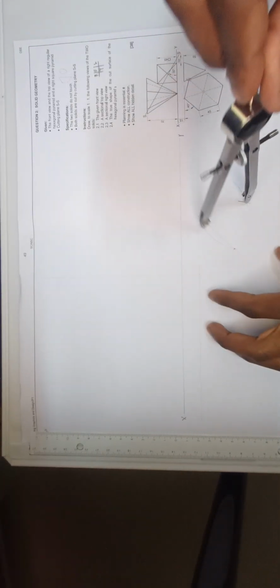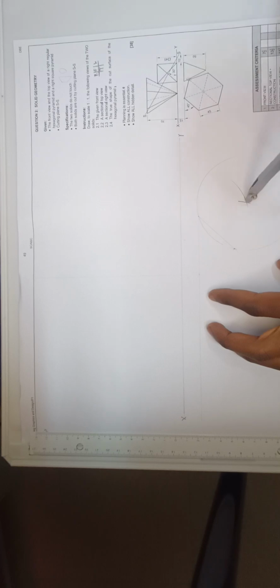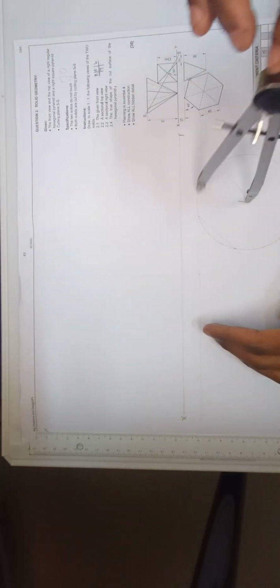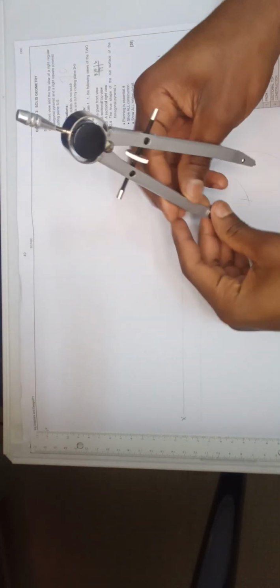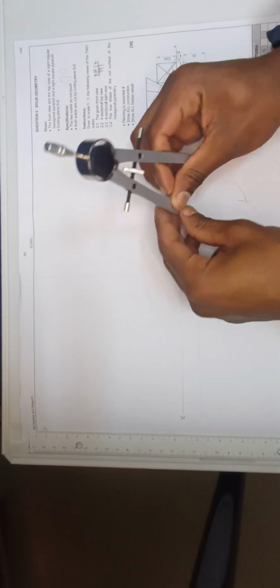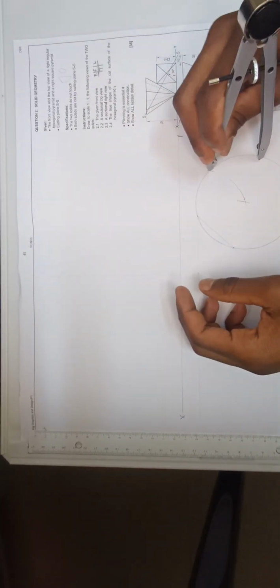Let me finish this one. When you have your arc, you simply construct a circle standing on the arc you just created. Then you go back to your point and scribe at the circumference of the circle. That's where your points will be.